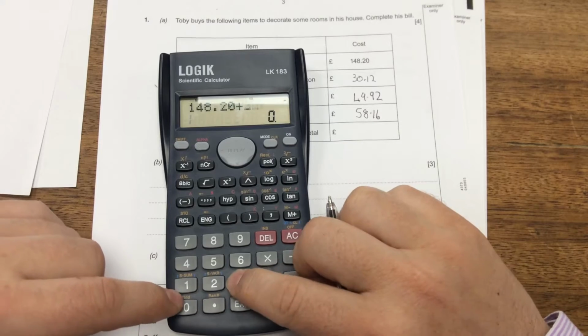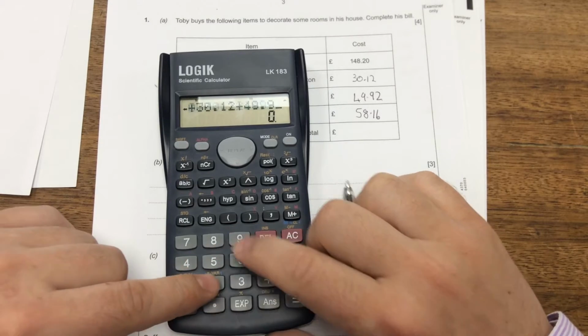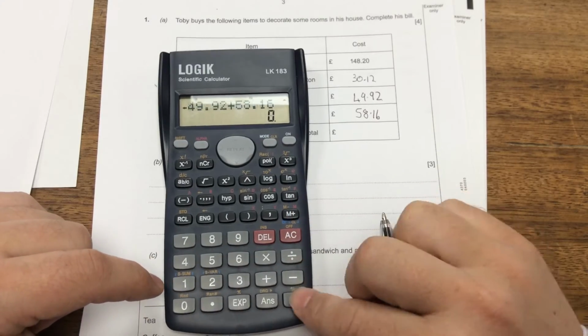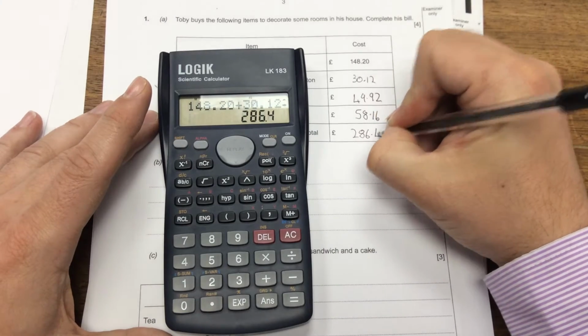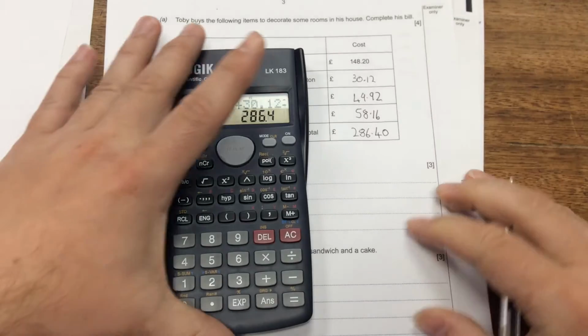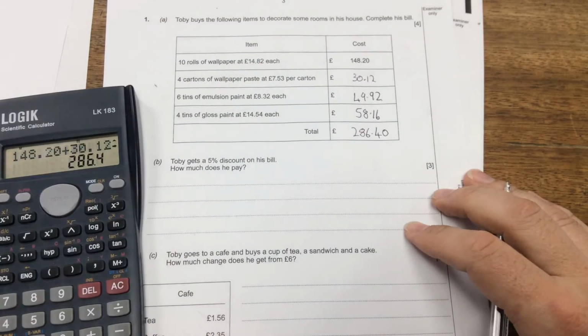£148.20 plus £30.12 plus £49.92 plus £58.16 equals 286.4, but it's important because it's money, 0.4 means 40 pence. Toby gets 5% discount on his bill.